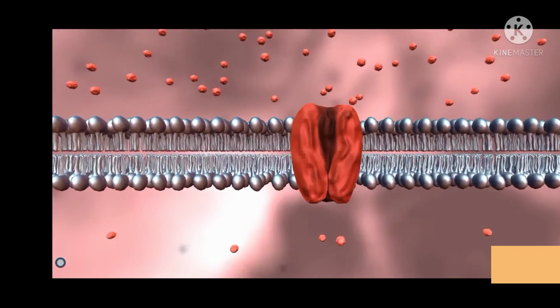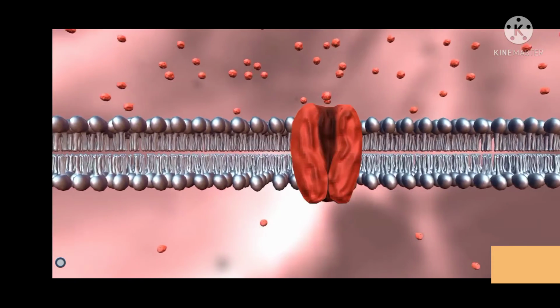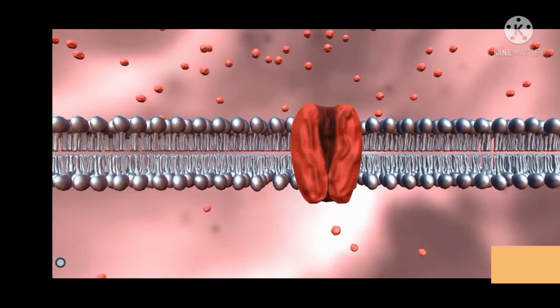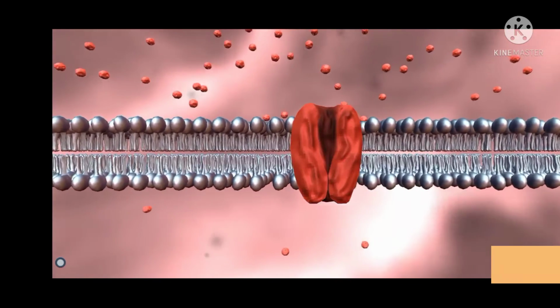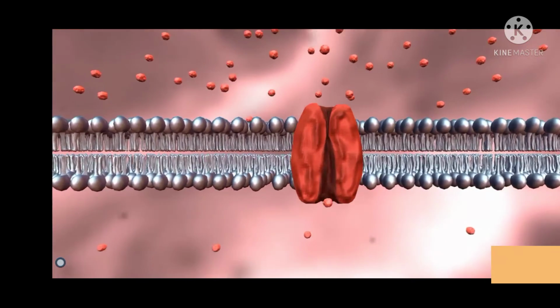Carrier molecules permit the transportation of particles towards the lower concentration that otherwise could not or could not easily pass through the double lipid membrane due to their size or hydrophobicity. These particles are polar molecules, ions, and large molecules.